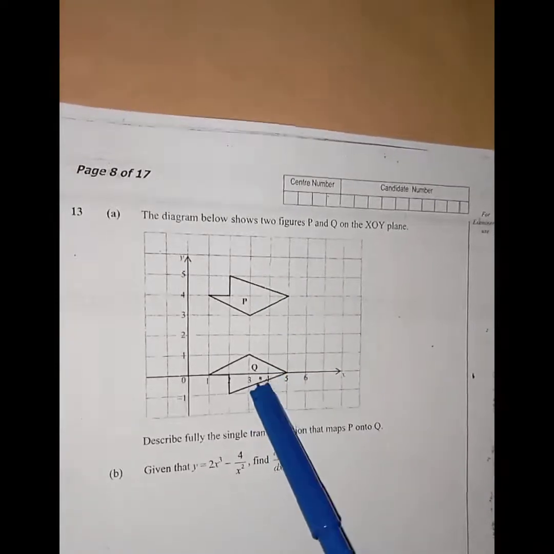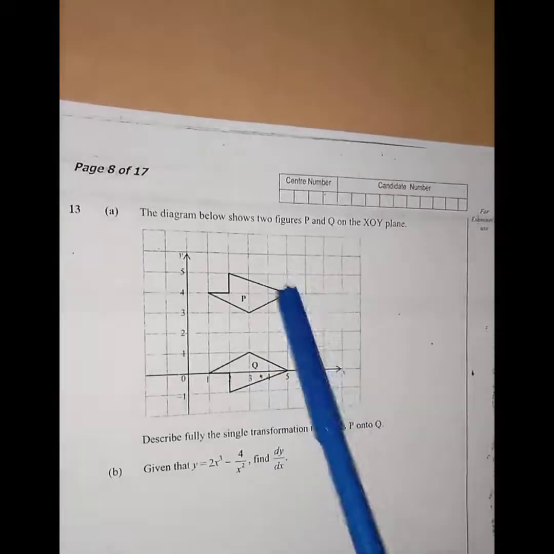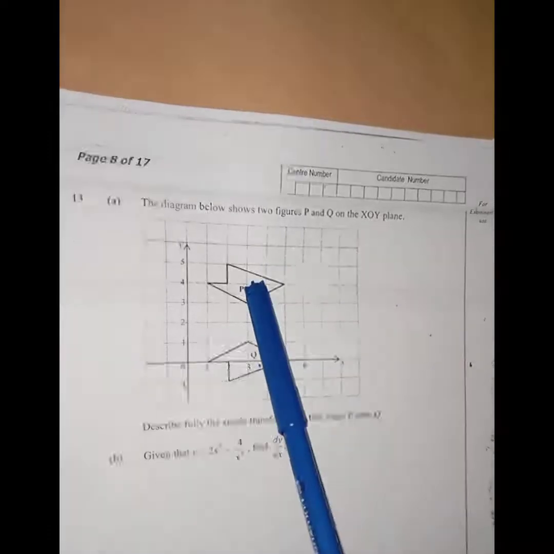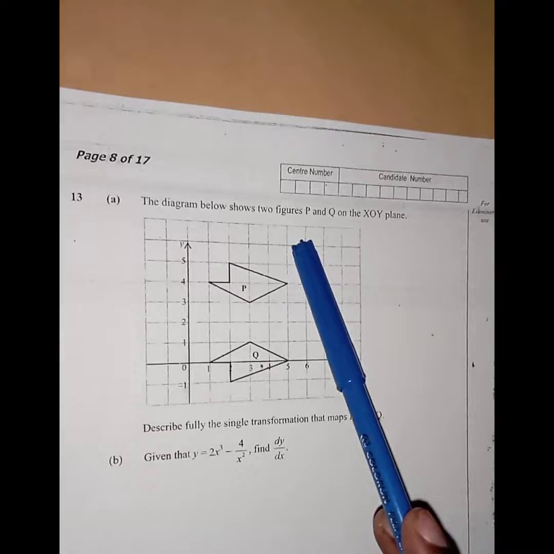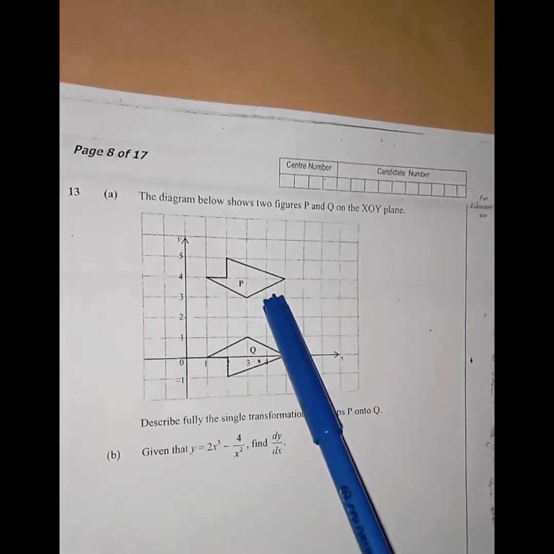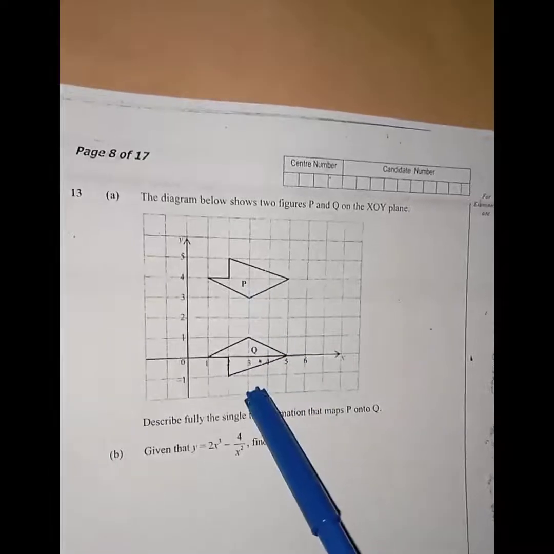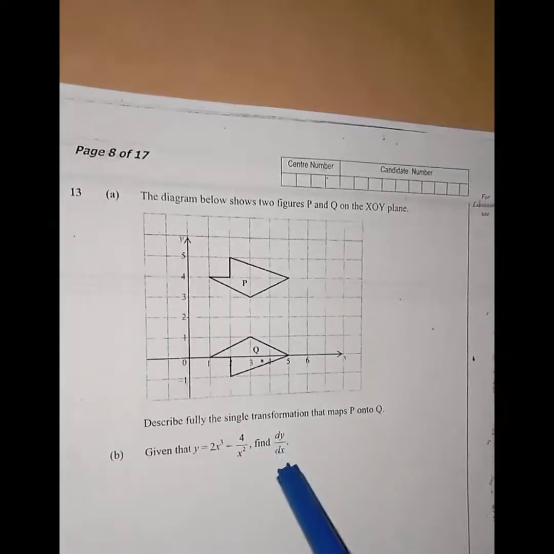It means this Q came from P. This is what we mean by object and image. P is the original figure. This P was transformed into Q. You see, this is the concept of transformation.